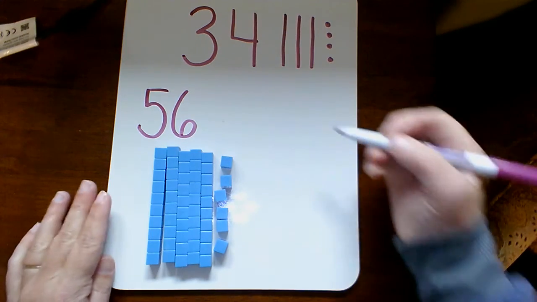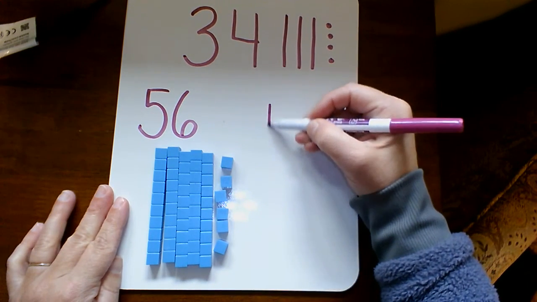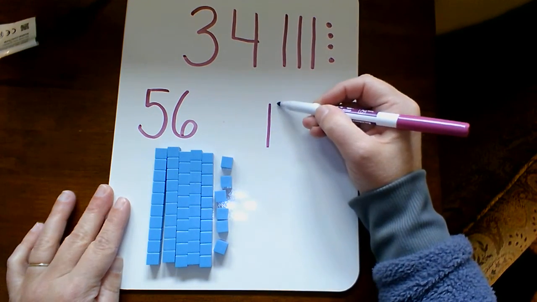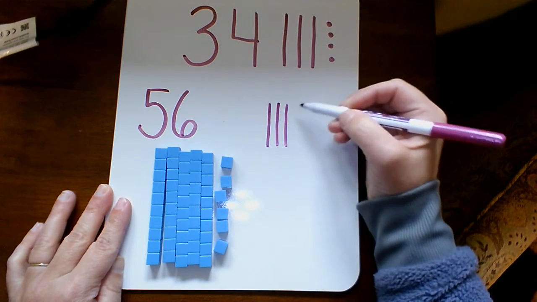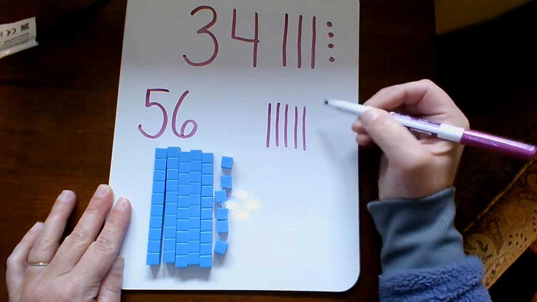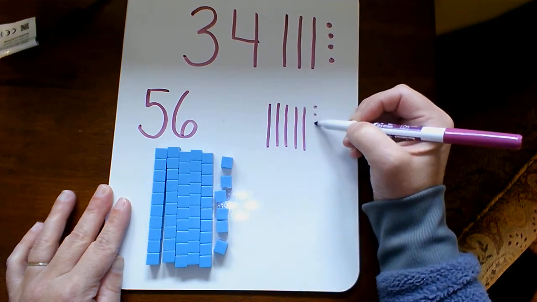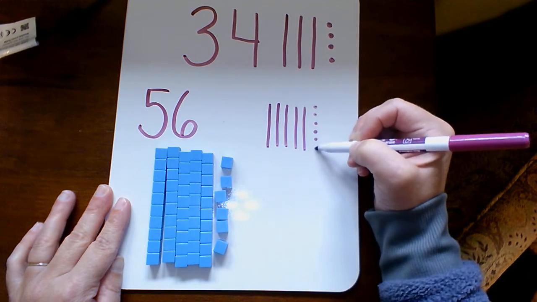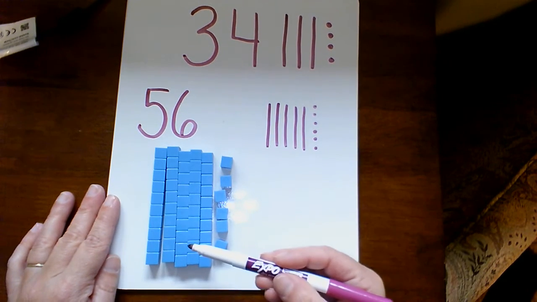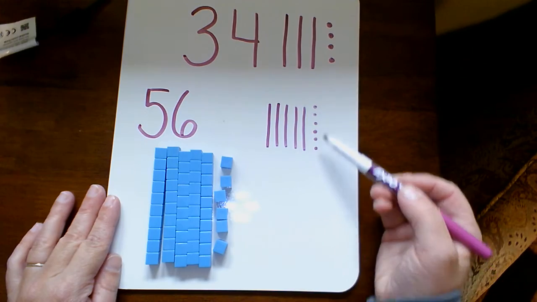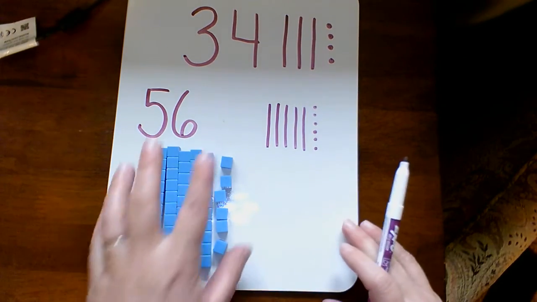And otherwise, you can watch me and we'll see. Let's see, 10, 20, 30, 40, 50, 51, 52, 53, 54, 55, 56. There's my picture of the tens blocks and ones blocks to make 56.